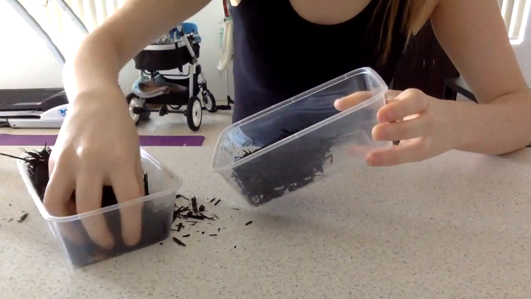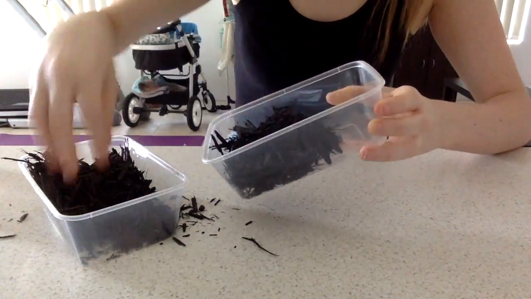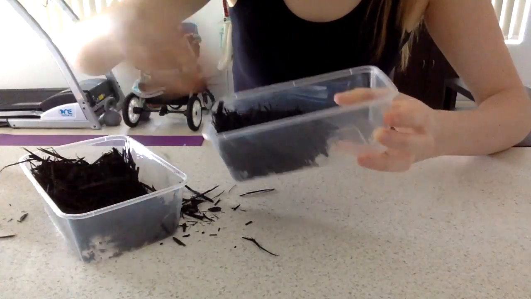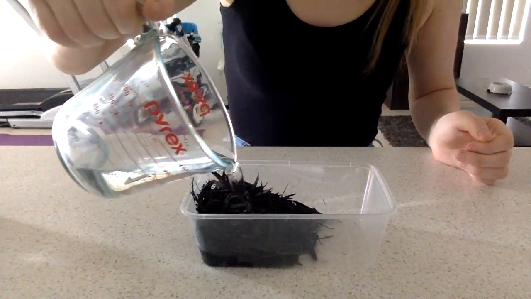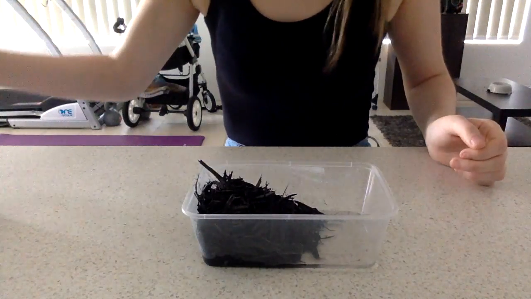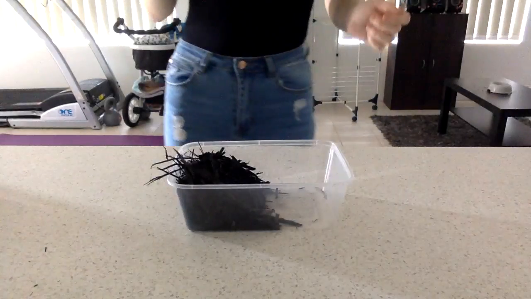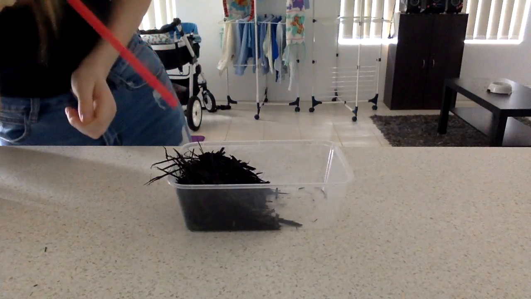Start the activity by instructing the child to pile soil onto one side of each of the containers to create a slope and explain that this represents a hill. Next, use the measuring cup and ask the child to pour water onto the top of the soil. This represents rain.